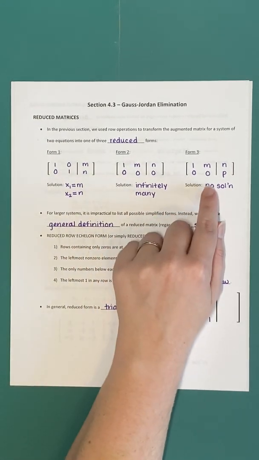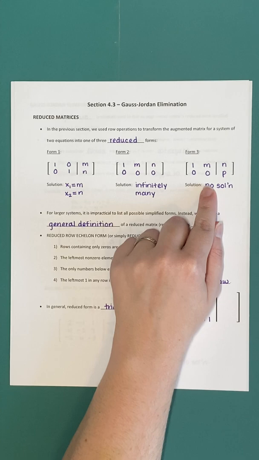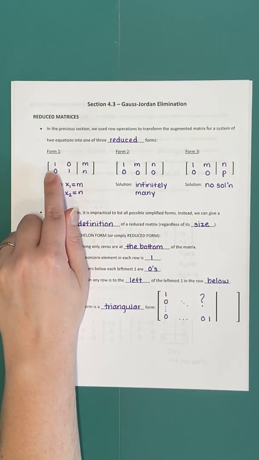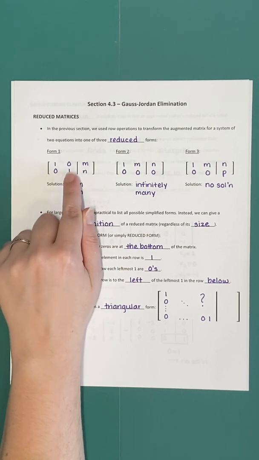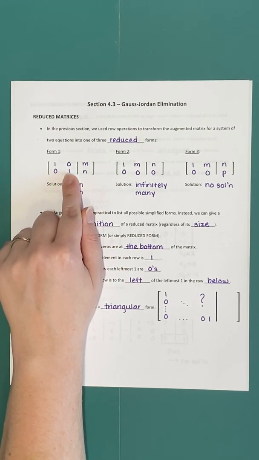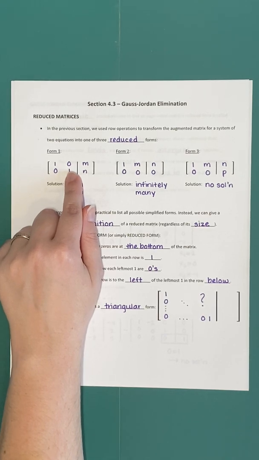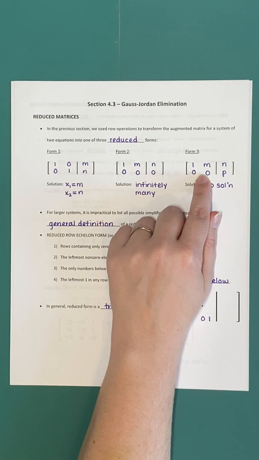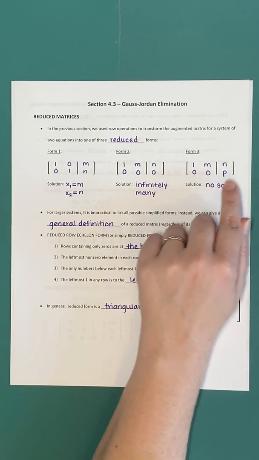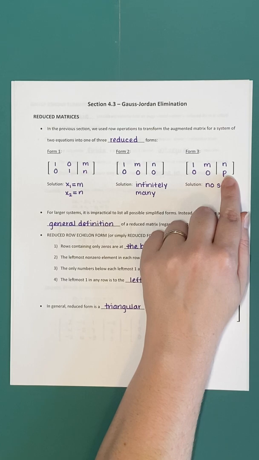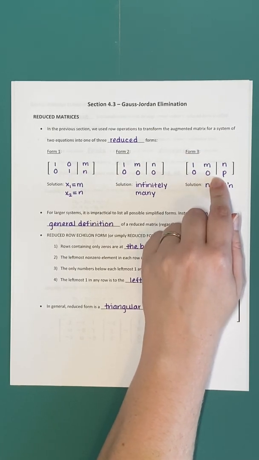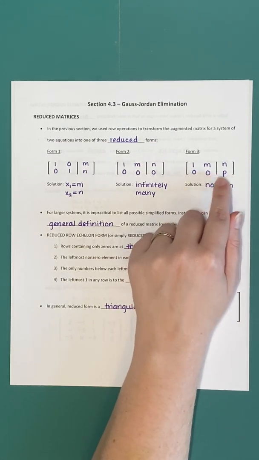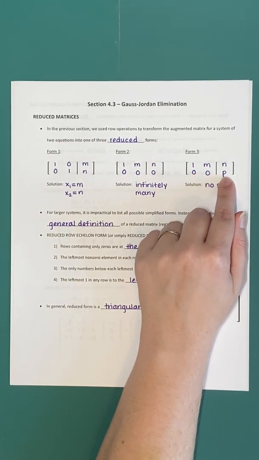And then our last possibility is that we have no solution. Again, the idea is we wanted to get a 0 below our first one. The result of getting that 0 is that the entry next to that was also cleared and made into a 0. But in this case, if we've cleared those two entries and they both became 0, but we have something that's non-zero on the other side of our vertical line, now our bottom row represents an equation of the form 0 is equal to p, where p is not 0.